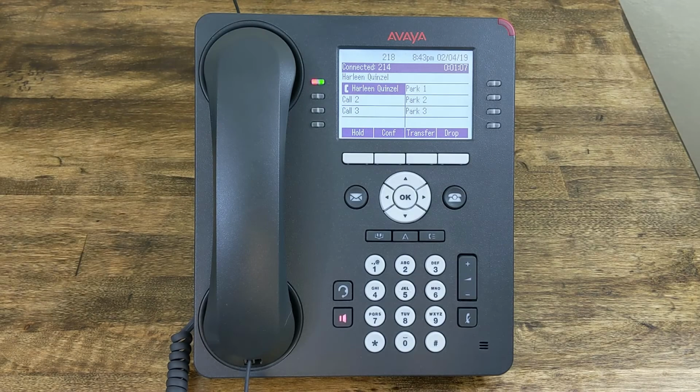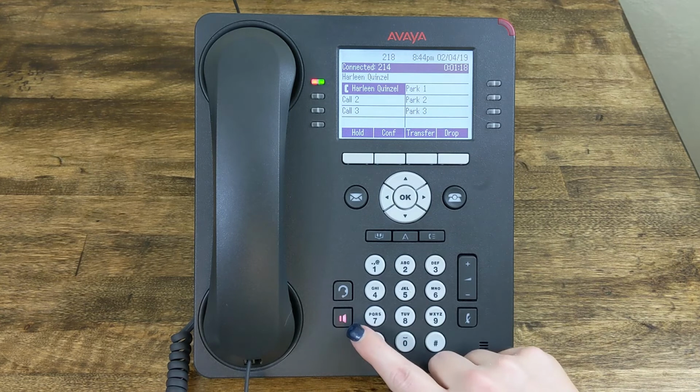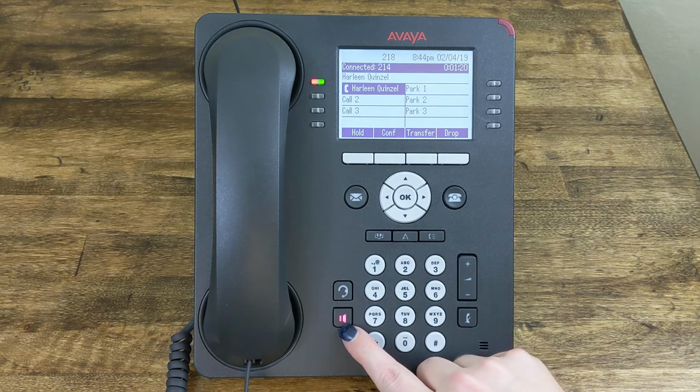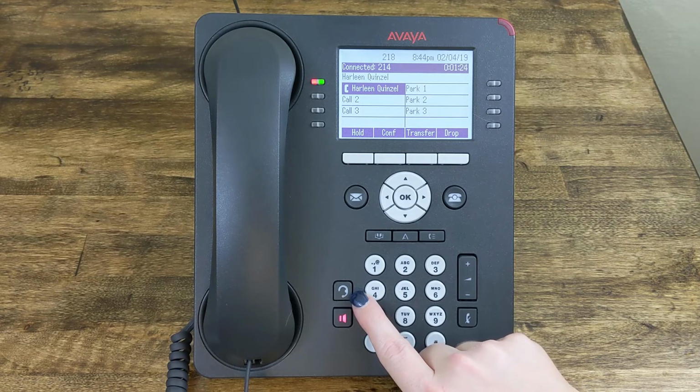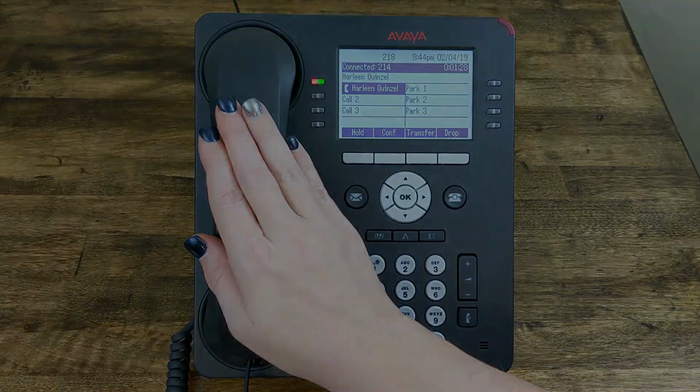When you're ready to end a call, you'll have several options. The drop soft key can be used to end a call whether you are using the handset, a headset, or you are on speakerphone. If your call is on speaker, simply press the speaker button again. If you are utilizing a headset, press the headset button. Or if you're using the handset, simply place it back into the cradle.